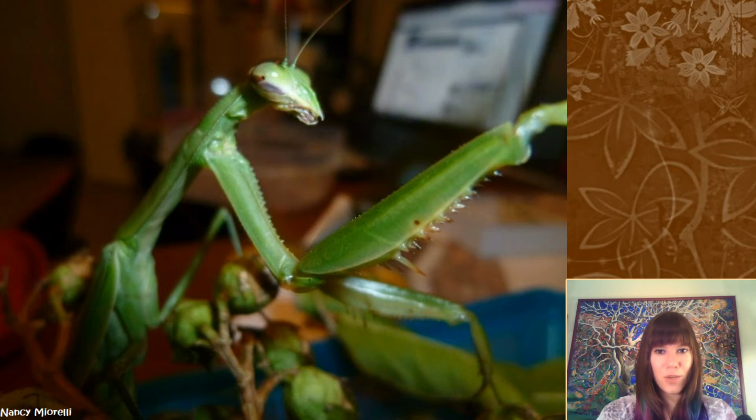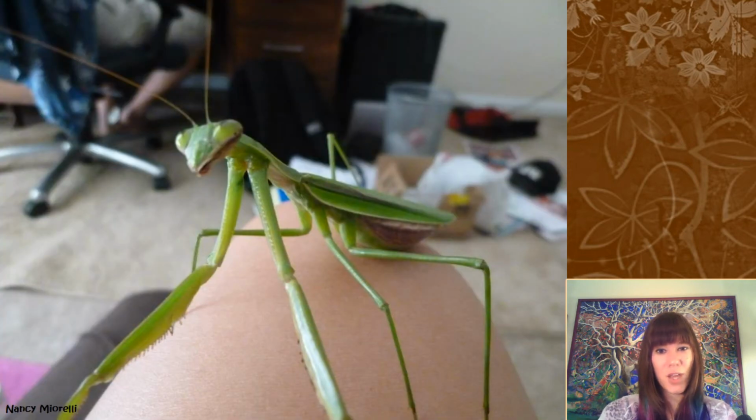You can handle them really well. They don't really care about being handled. And if you get a female, they're kind of too big and clunky to fly very well, so about the only thing they can do is jump.